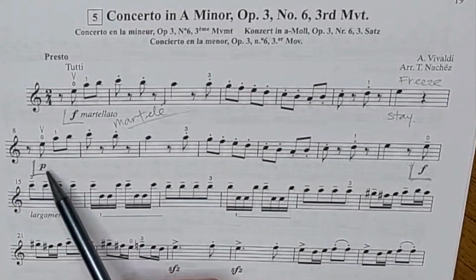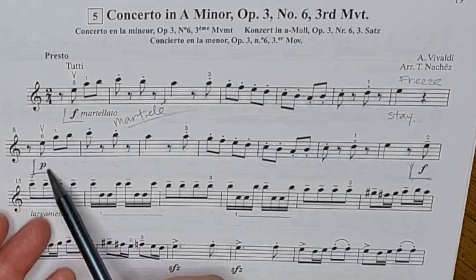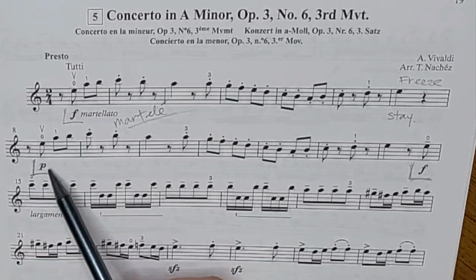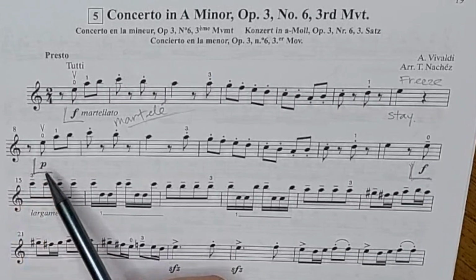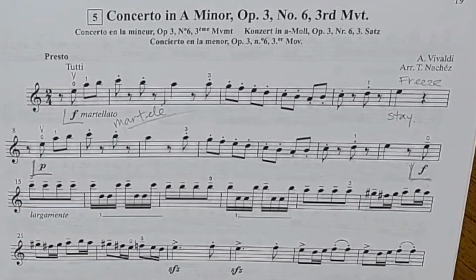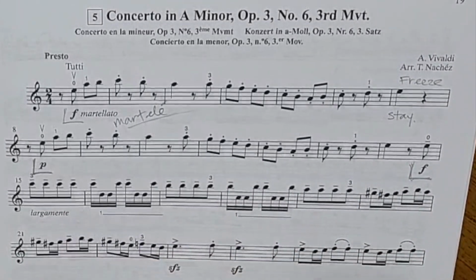So it's not easy to put your bow on the string when it's soft, because you usually have to put your bow more in the middle. And anywhere that's not the lower third, it's a little harder to place the bow without having a bounce, all right? So it's harder to do a quick retake.